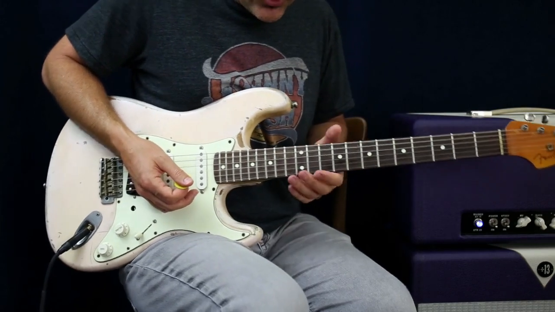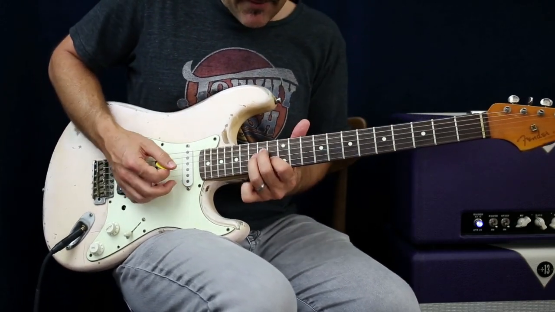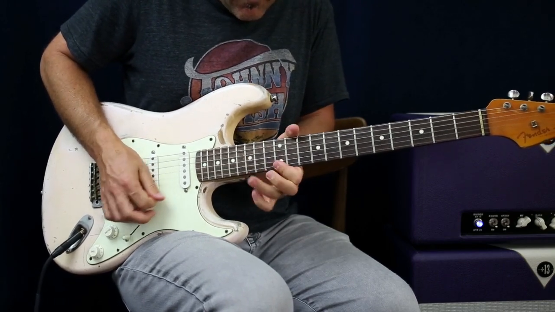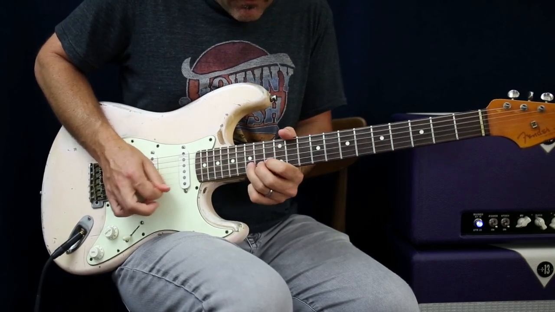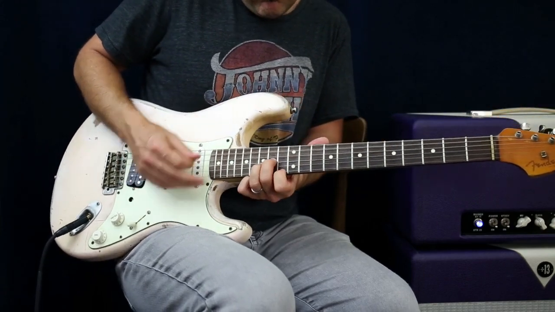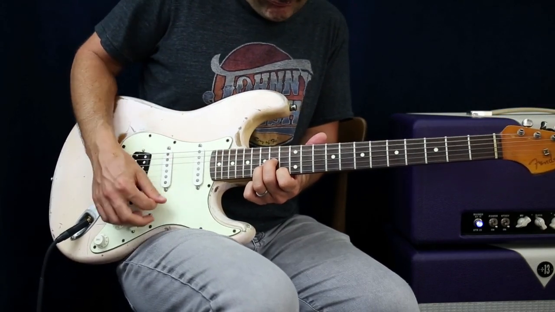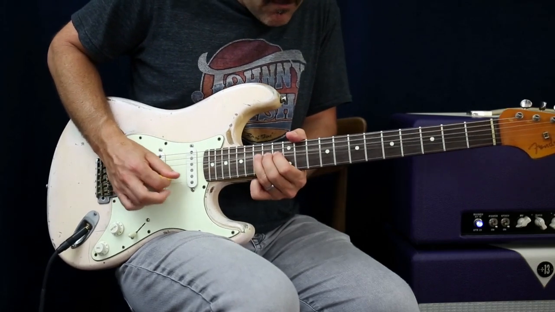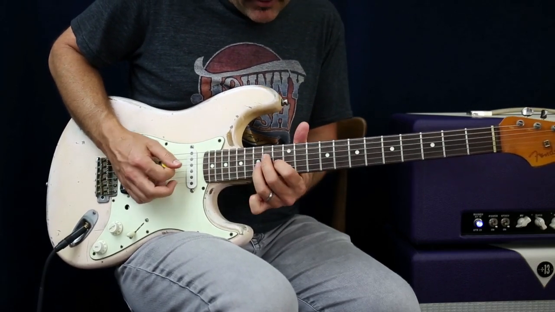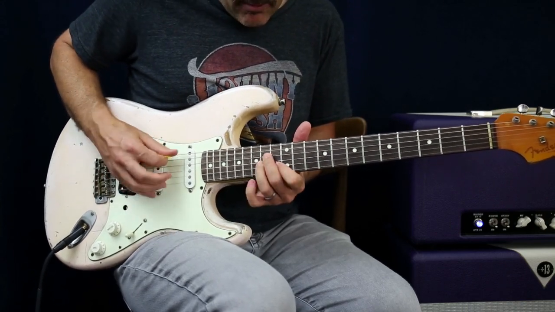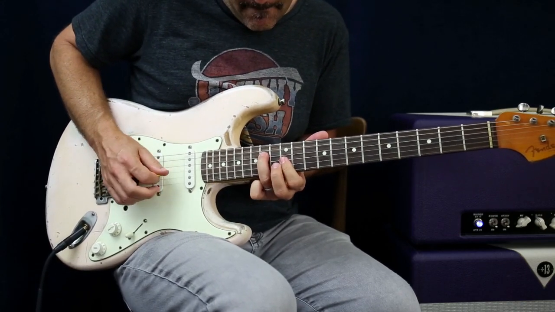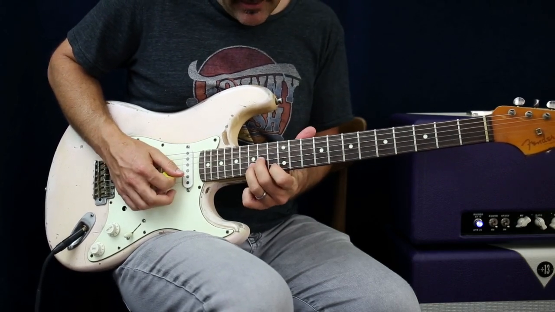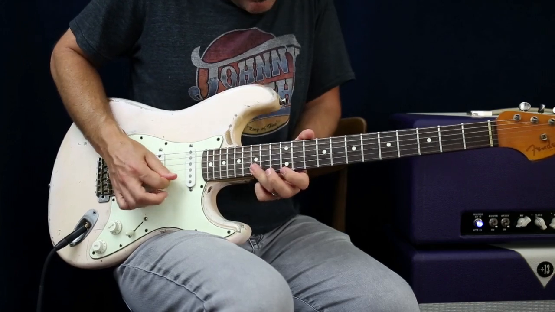So if we went to position 3 and 4, we have the A minor chord here. Our D minor shape is right there. Back to our A minor. And then our E is right here. And then here.